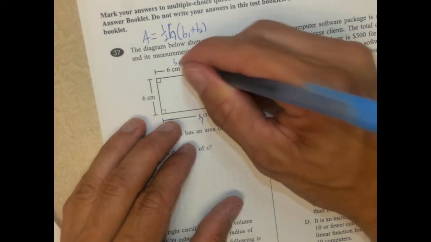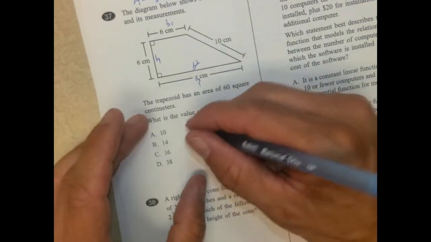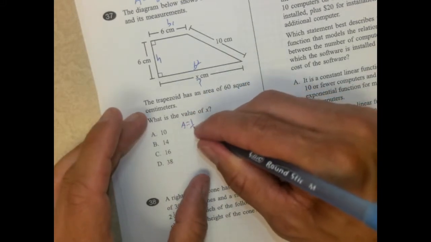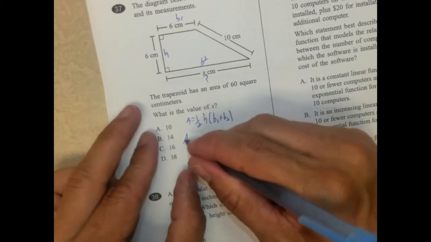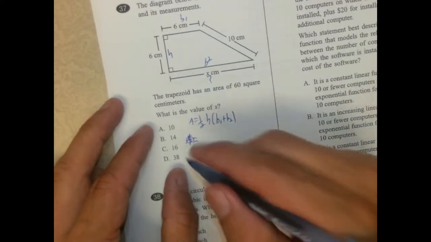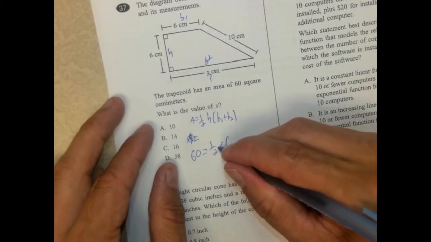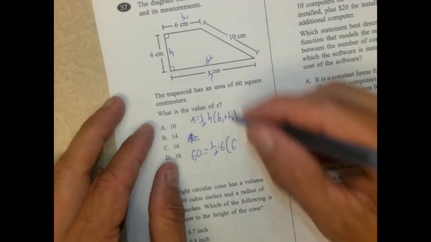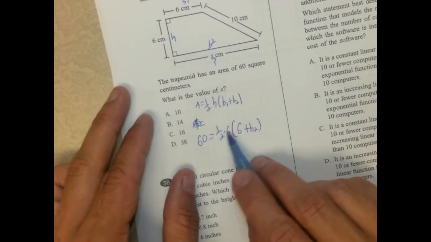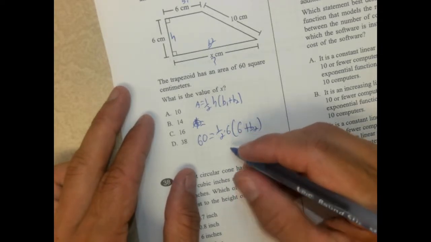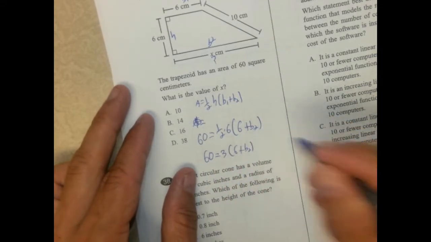So this is B1. It doesn't really matter. This is B2, and this is the H. And we're given the A. So A equals 1/2 height times the sum of the two bases. Okay, let's plug these numbers in. A equals, A is actually 60. We have that one. 1/2. The height is 6. B1 is 6. B2 we don't know. So we have to solve for this B2 that's in the parentheses. Okay, we can do that. Let's multiply these two together first. So 1/2 of 6 is 3. So 60 equals 3 times (6 plus B2).